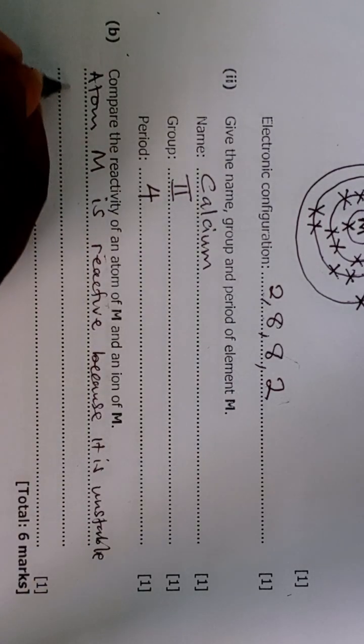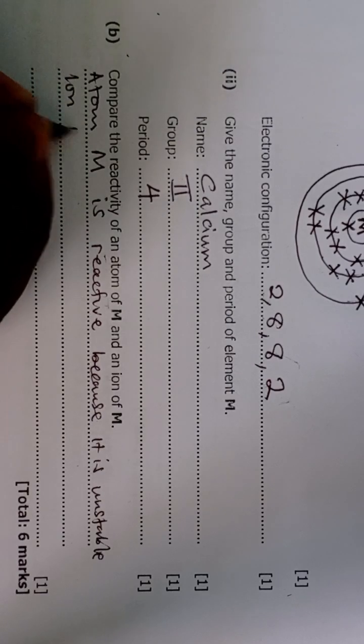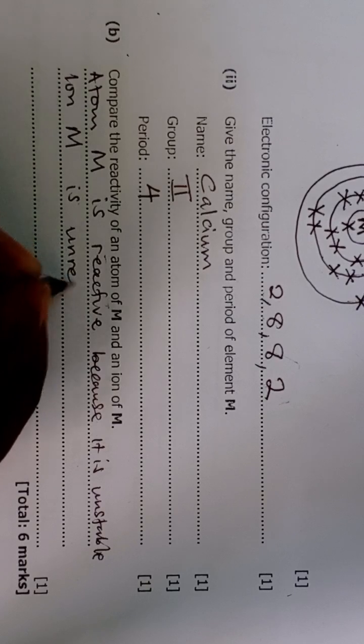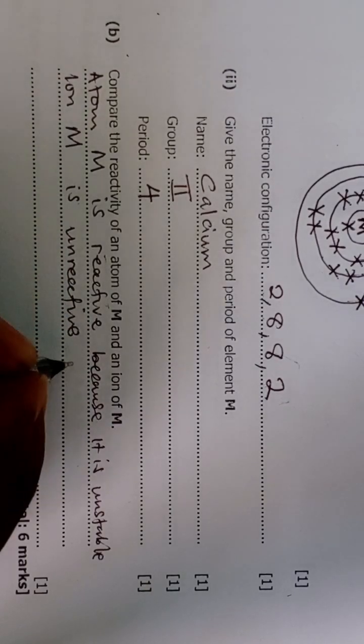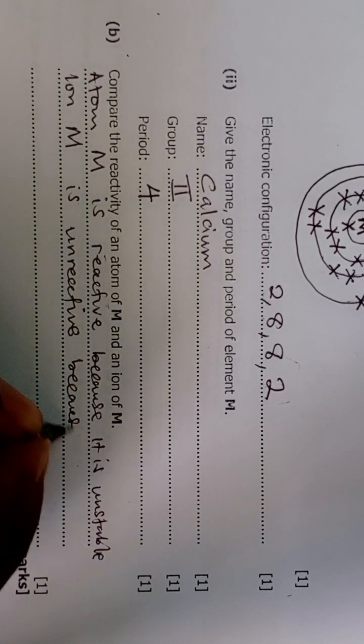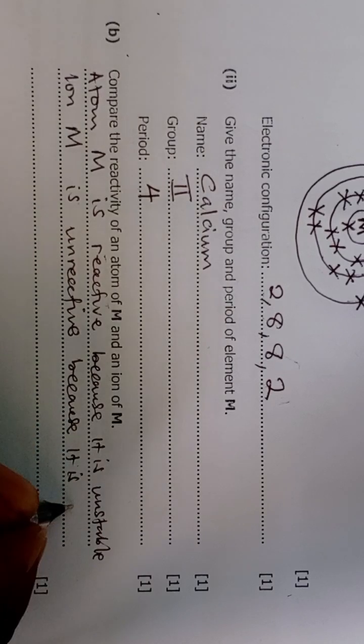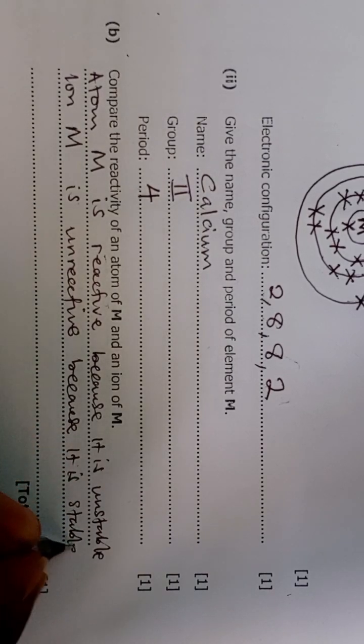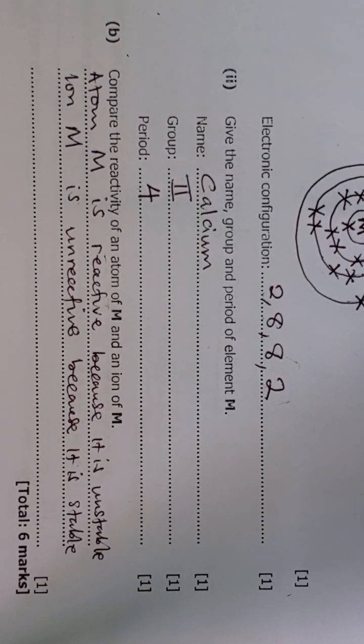Then ion M is unreactive because it is stable. So that is the difference between an atom and an ion.